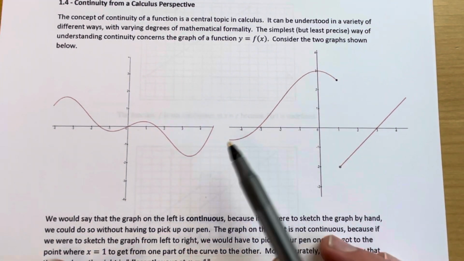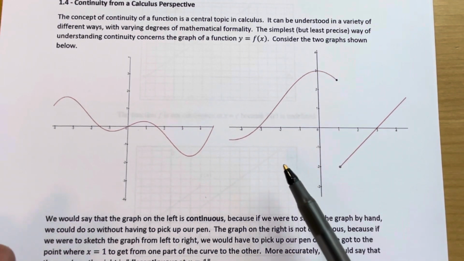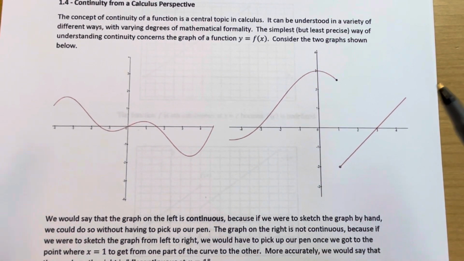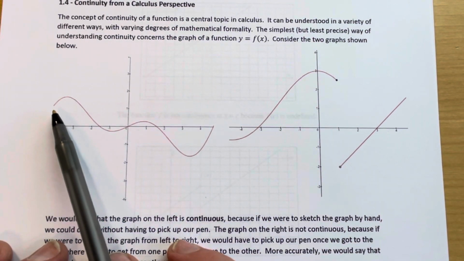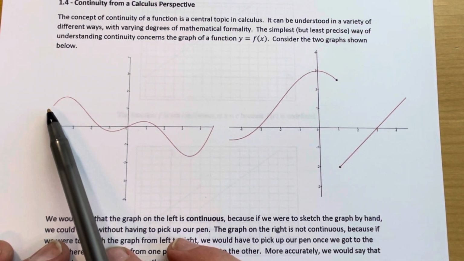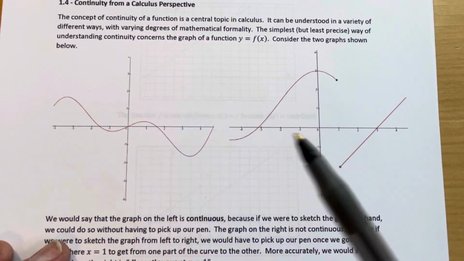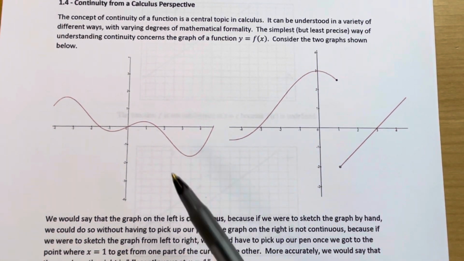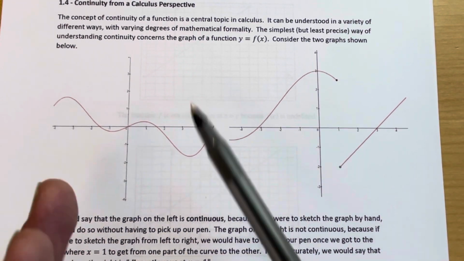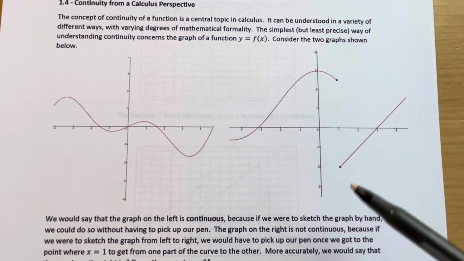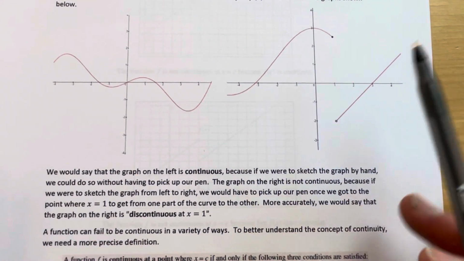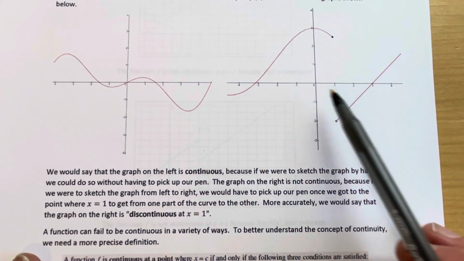But as far as this definition goes, we can think of a function being continuous as one for which we can sketch the graph without having to pick up our pen. Or in other words, there are no breaks or holes or vertical asymptotes or things like that that break the graph into pieces.